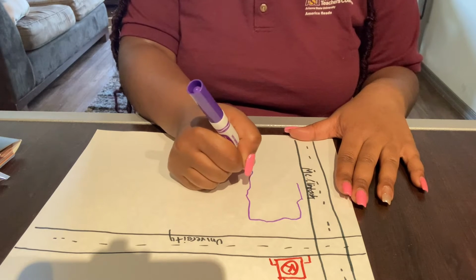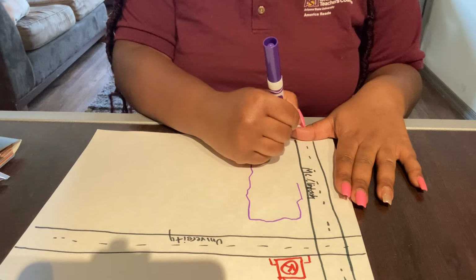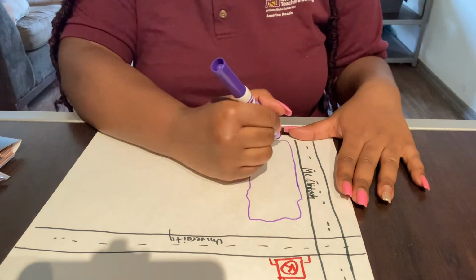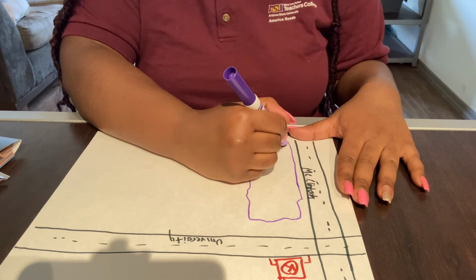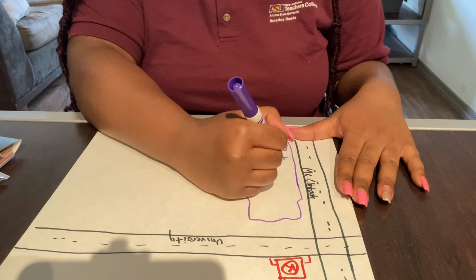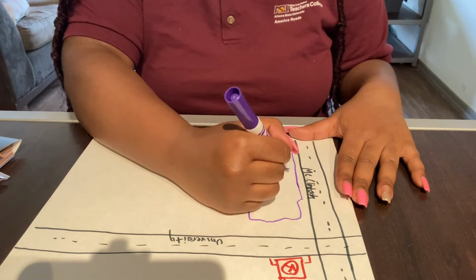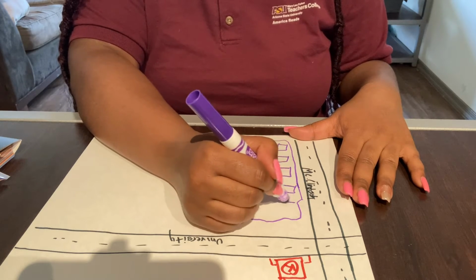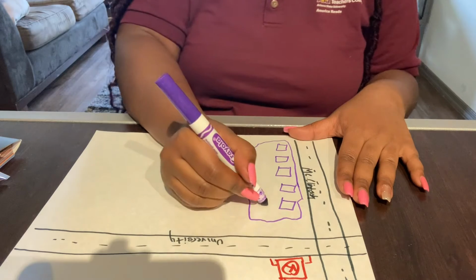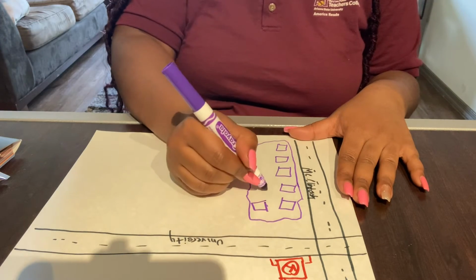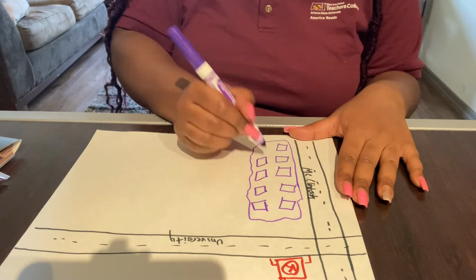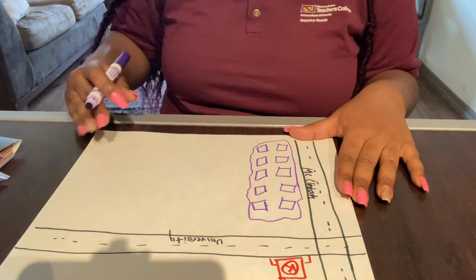So here is my shopping area. And like I said, in there's just all these little stores and restaurants. So I'm just gonna draw little boxes to show us the different stores and restaurants.